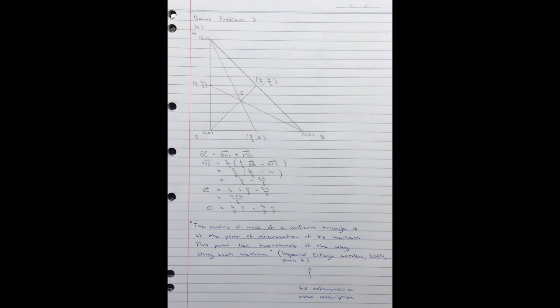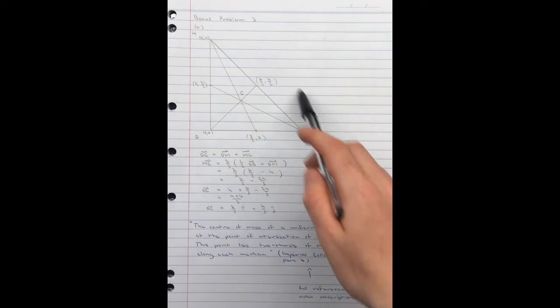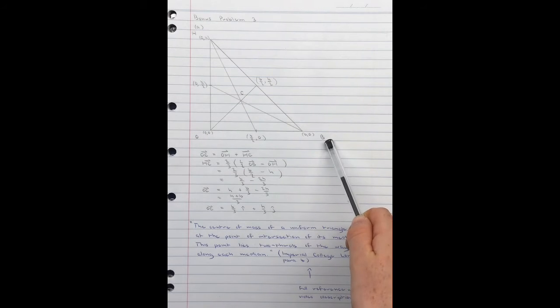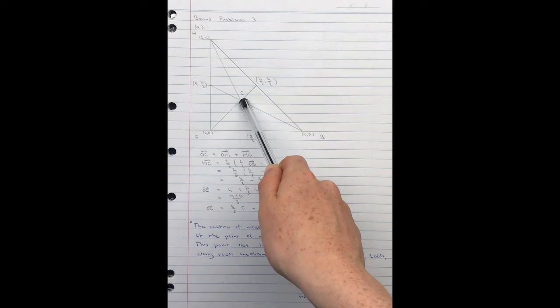In bonus problem 3, we are considering the two-dimensional case of a uniform right triangular sheet of mass m, height h, and base b, where the thickness of the sheet may be neglected. Part A requires us to determine mathematically a vector that identifies the center of mass of this sheet in terms of h and b. In order to do this, I have drawn the triangle with height h and base b, and point C denoting the center of mass.